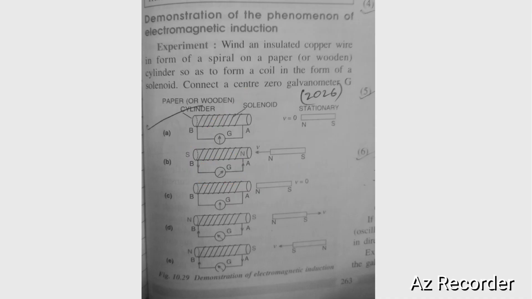Okay, so earlier when the magnet was away, we already know that the magnetic field lines originate from the north pole and terminate at the south pole, isn't it? So now when the magnet was away, the magnetic field lines passing through the solenoid were feeble or lesser in number. Okay, so while moving this magnet towards the solenoid, the number of magnetic field lines interacting with this particular solenoid increases.